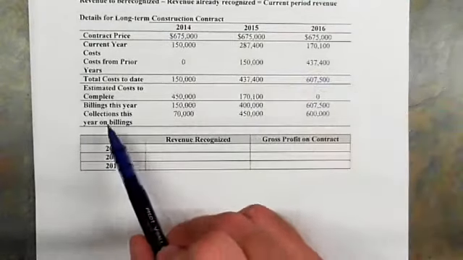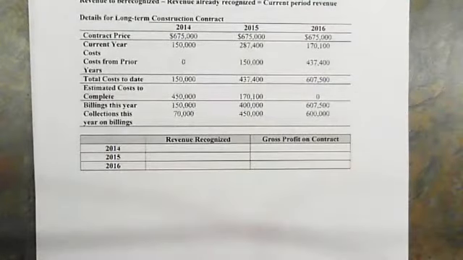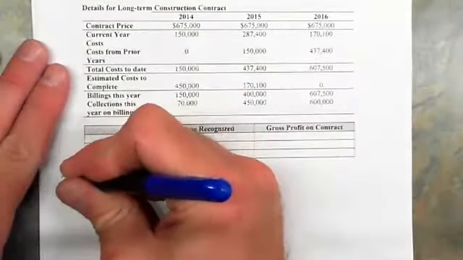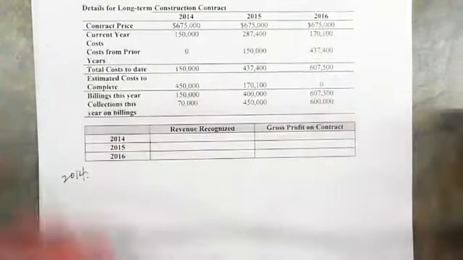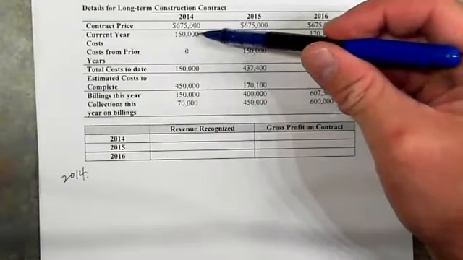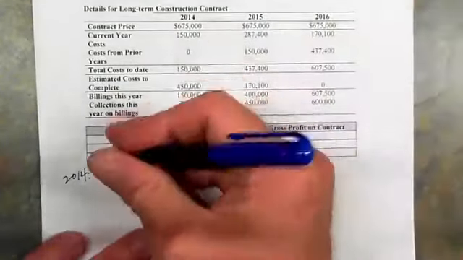Then I also have billings and collections per each year. So take each piece of data a little bit at a time. Don't become overwhelmed with these items, as it's easy to sort of lose your way when you just look at the whole thing. So in 2014 then, I would have my costs to date, right, $150,000.